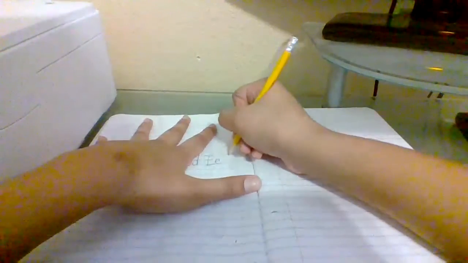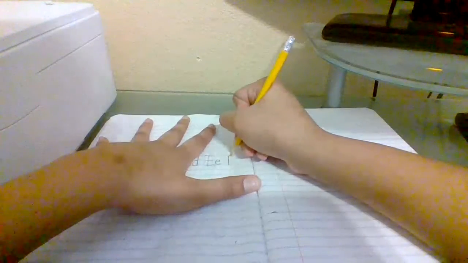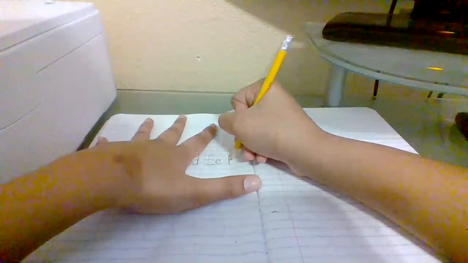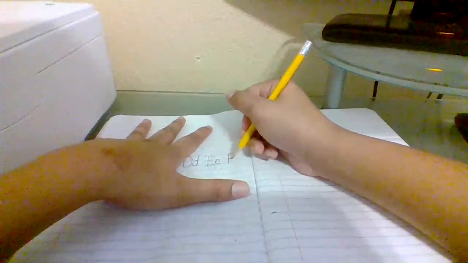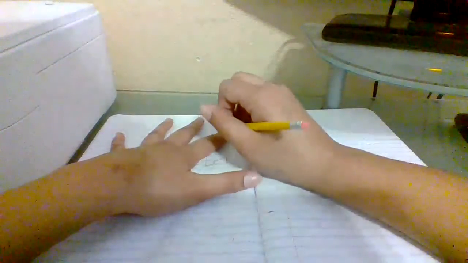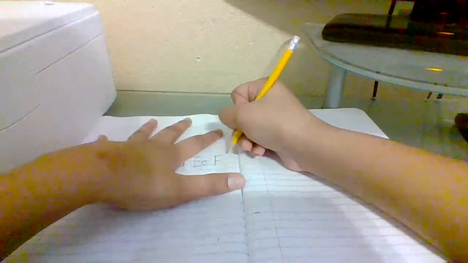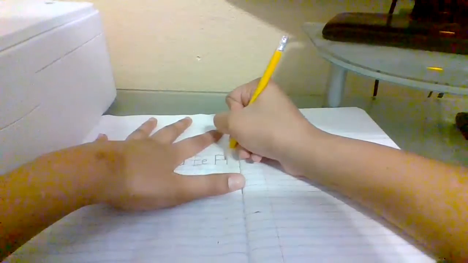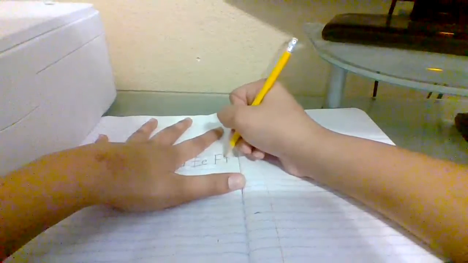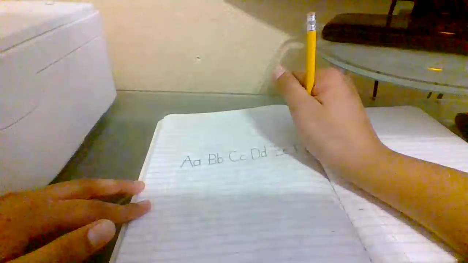For F, draw one big line, draw a big line at the top, and draw a small line in the middle. Do not draw any line at the bottom. For the lowercase f, make a curve at the top and make a line that goes straight down. Draw a straight line through this long one. That's an uppercase F and a lowercase f.